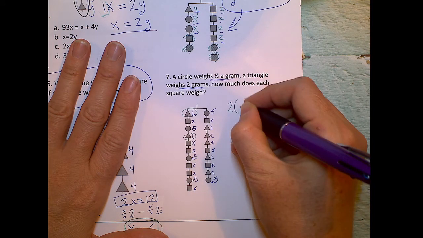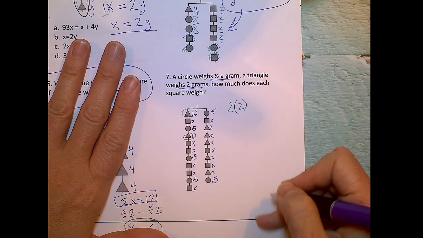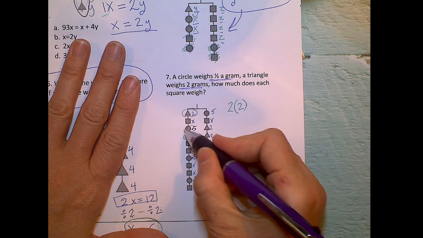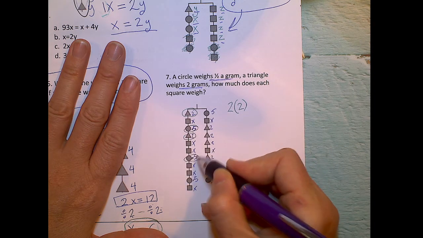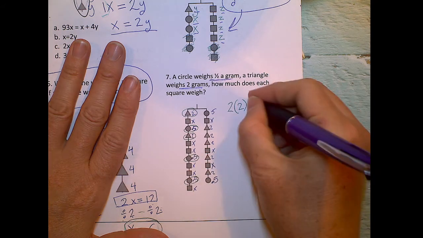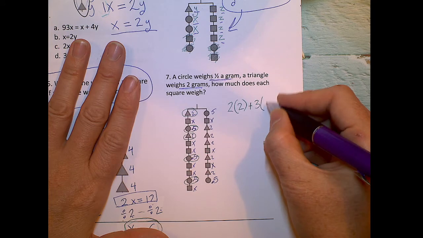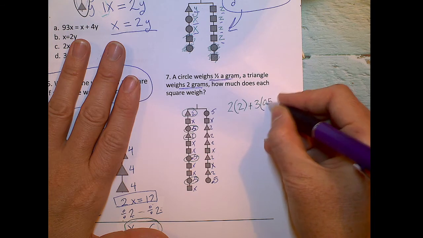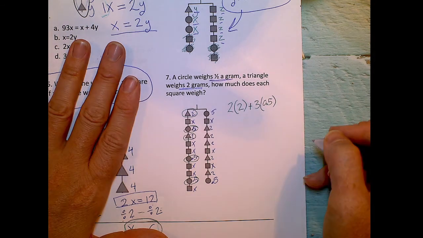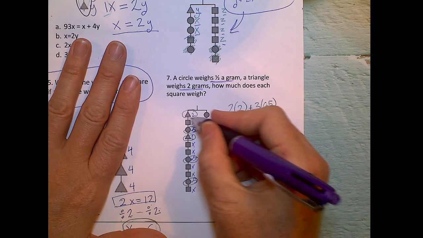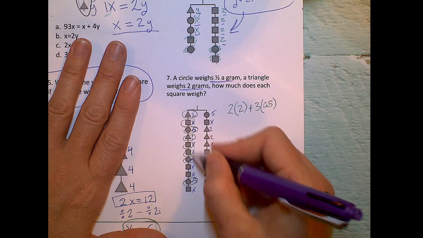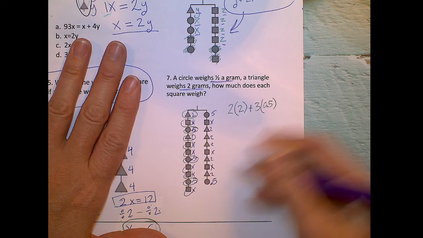So that's 2 times 2 grams. And then count the circles. 1, 2, 3 circles. So plus 3 times 1/2. And then count x. 1, 2, 3, 4, 5, 6.